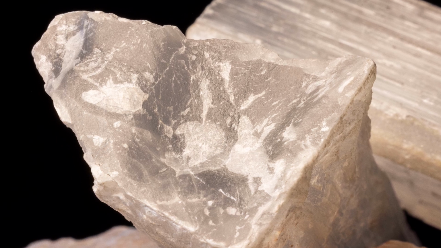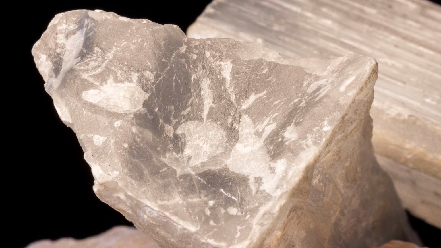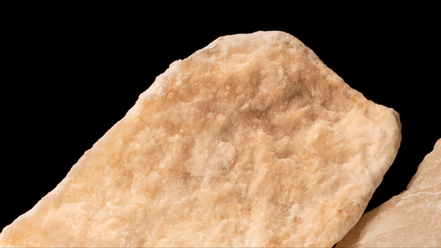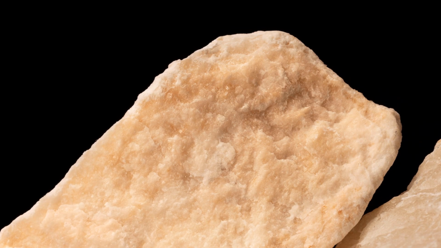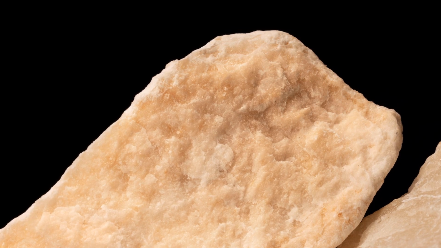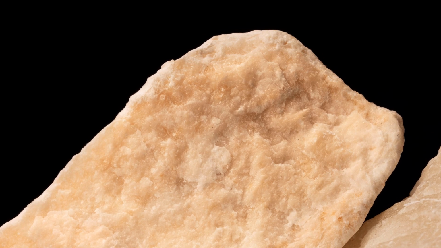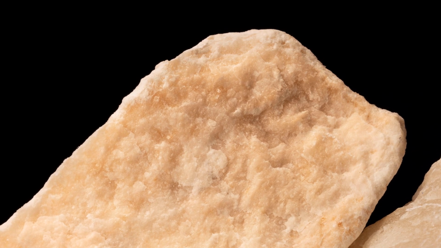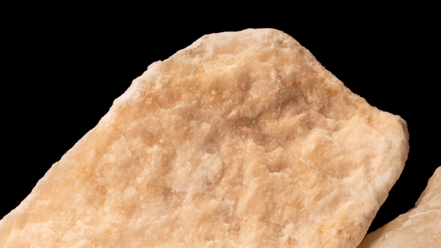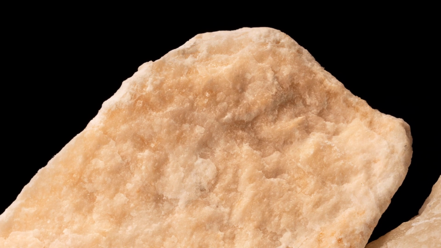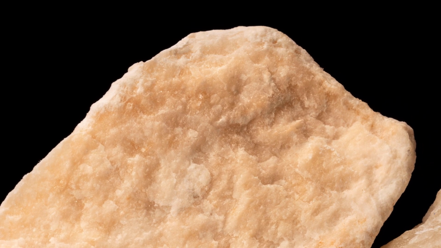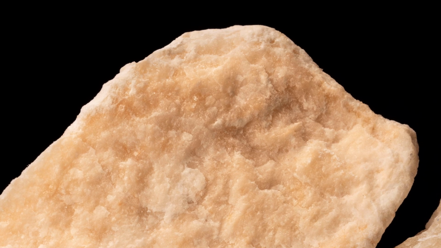Gypsum is a very soft mineral that defines hardness rank number 2 on Mohs hardness scale. Thus, gypsum can only scratch talc, which is ranked number 1. Gypsum exhibits good one-directional cleavage, resulting in thin, rectangular fragments, but this often depends on the gypsum variety.